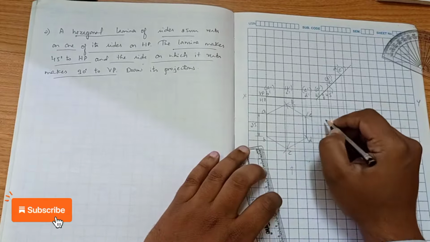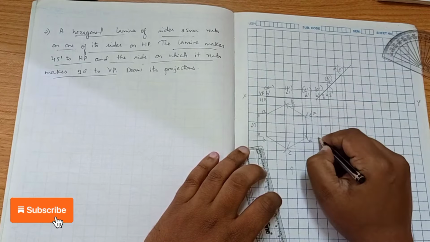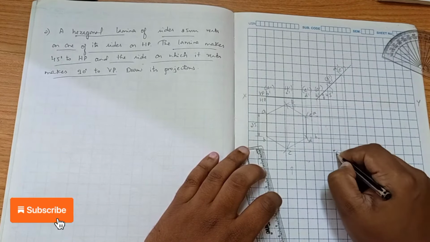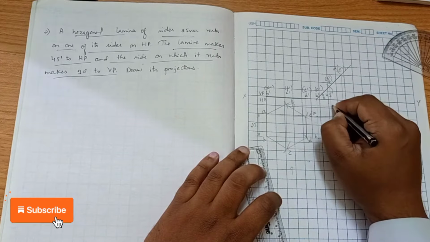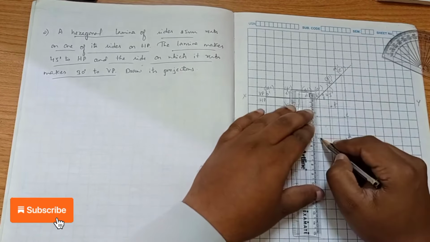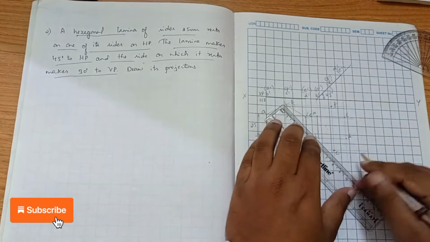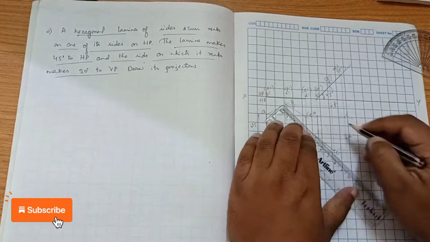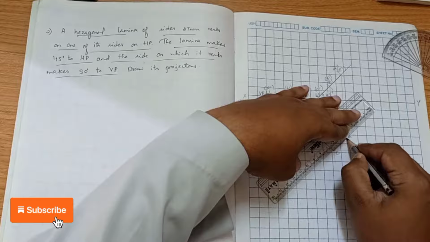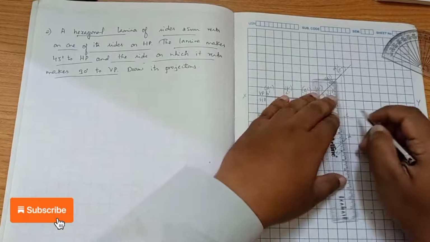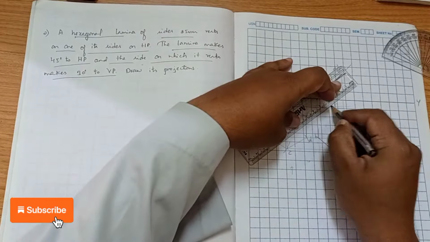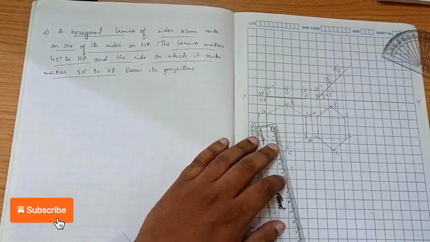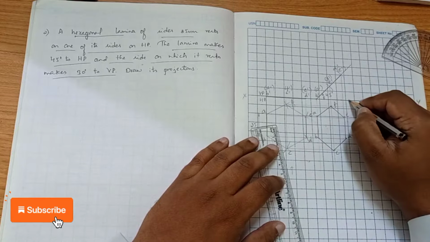Okay, now we have to see the intersection points. A, and this is B, this is your C, and this is D, this is E, and this is F. Okay, now we will join this with the thick line. Okay, so now we have to draw an angle line here. Okay, so for that you can take a reference here.